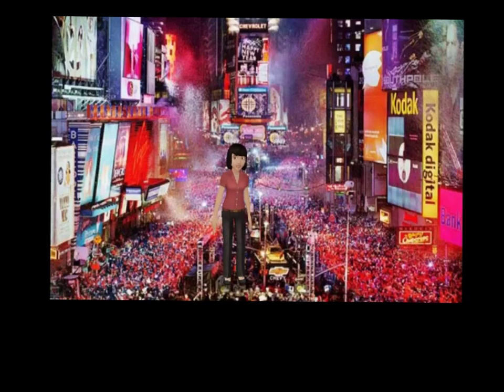Look at all these people that showed up at Times Square to learn about multiplying binomials with special cases. Woo! Good luck with the lesson.